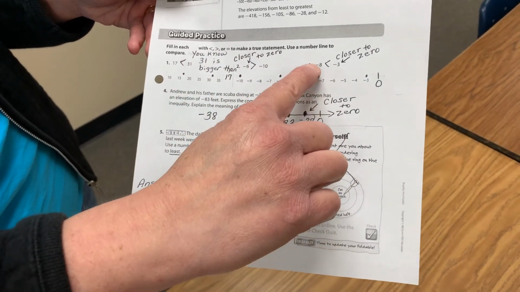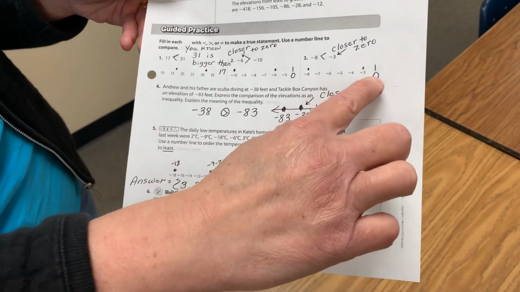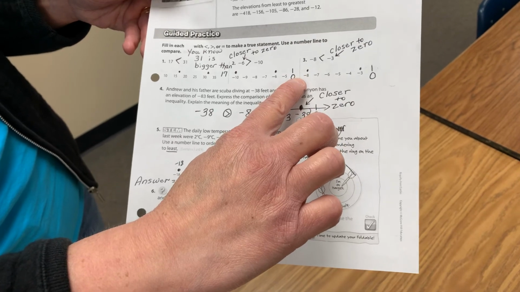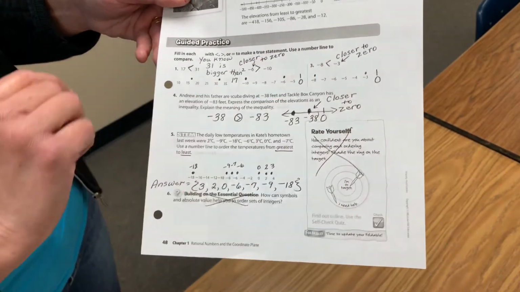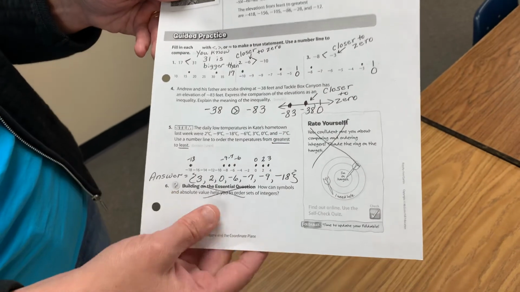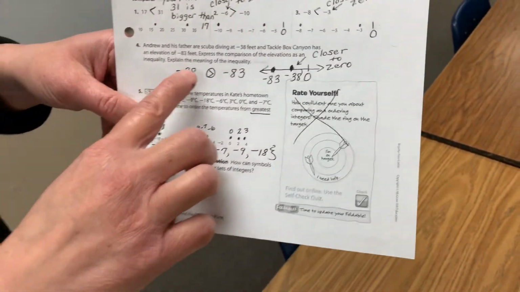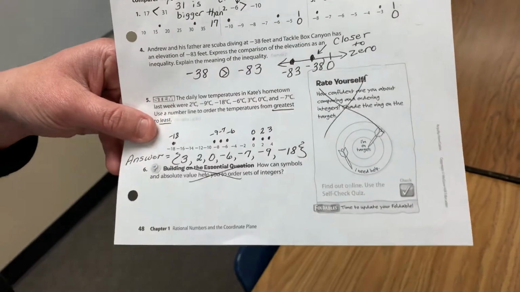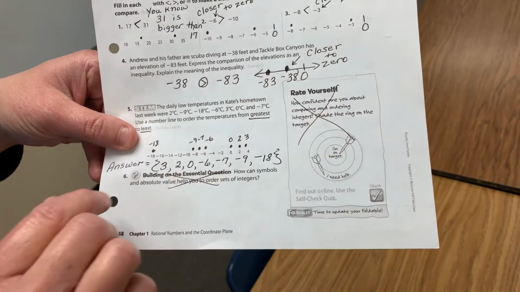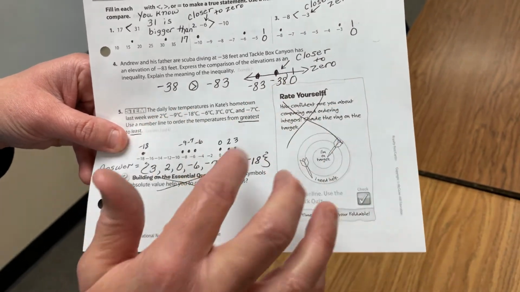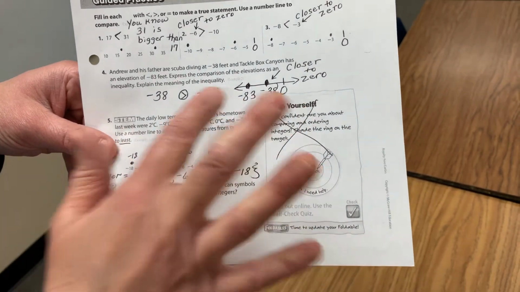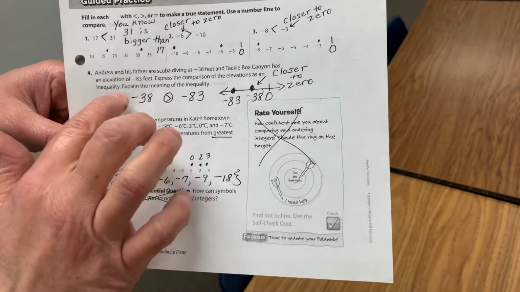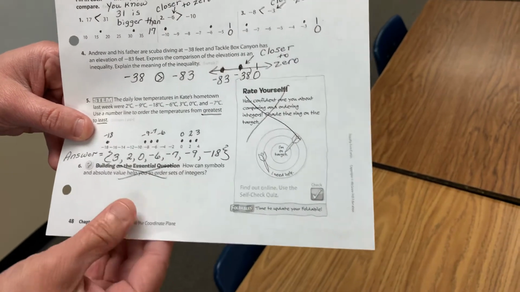On number 3, negative 8 compared to negative 3. There's my 0. I put negative 3, negative 8. Negative 8 is further away from 0. So he is smaller. And negative 3 is bigger. Then I came down here and they wanted me to compare negative 38 and negative 83. I set my equation up. I drew my number line, put my 0, my negative 38, my negative 83. And negative 83 was further from 0, so he is smaller. And negative 38 is closer, so he's bigger.